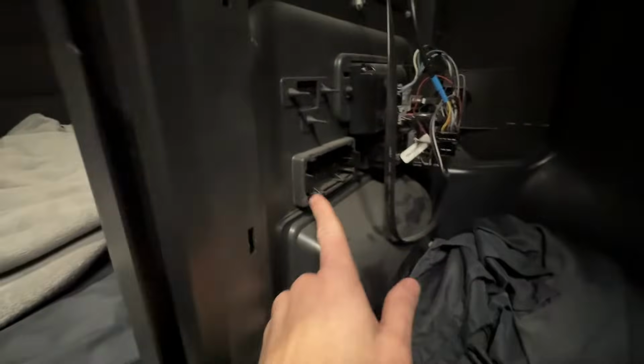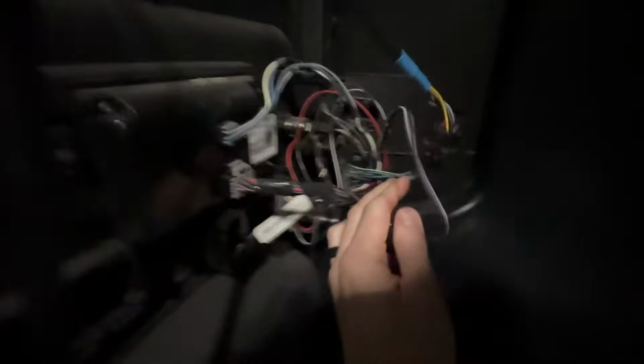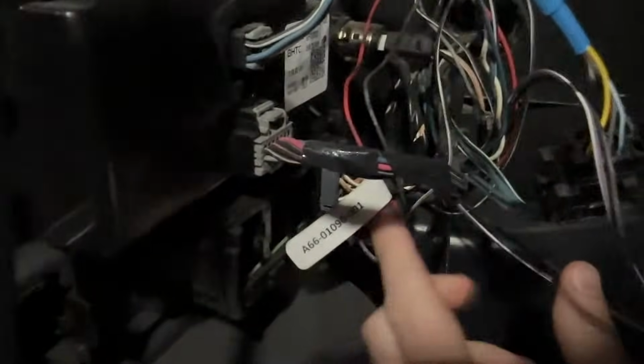So how do you easily test this without having really any diagnostic skill? This panel just pops off. Put your hand behind there and pop that bad boy off. And then what we're looking at, you might have some here. Some of my trucks do. This particular one, it's more back over in this area. We're looking at this plug. See this one right here with the red and black wires going into it. You need to pop that out.